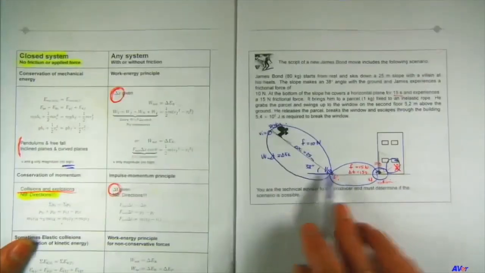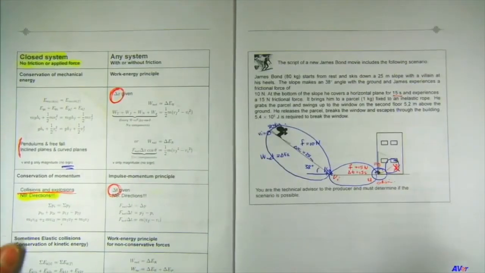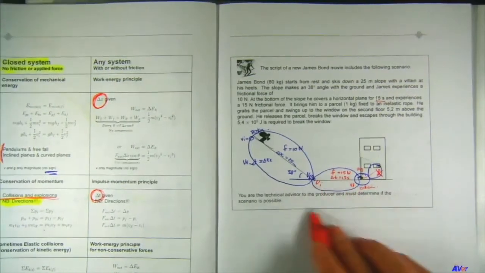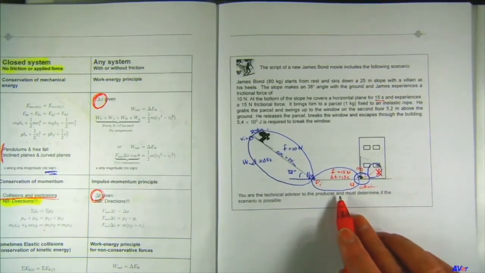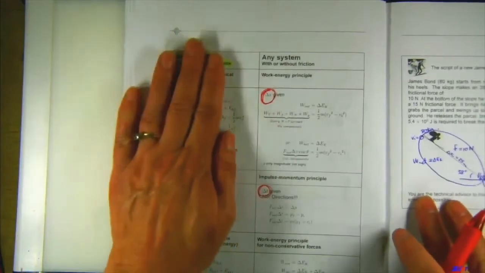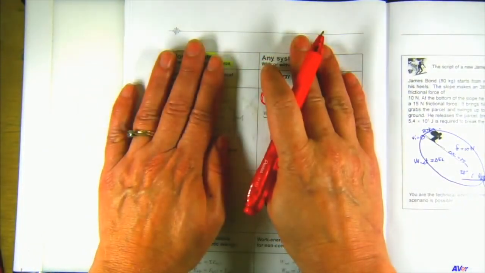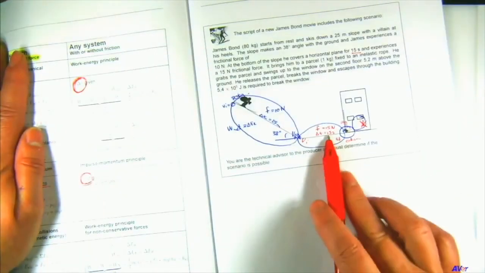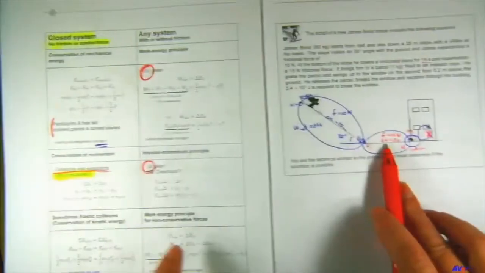Okay. Now we're moving on to the second part. What is the most important information about the second part? Friction. Right? There's friction. So immediately I'm not allowed to use conservation. I have to go to the right-hand side. And what do they give you? Delta t. What does delta t give you?